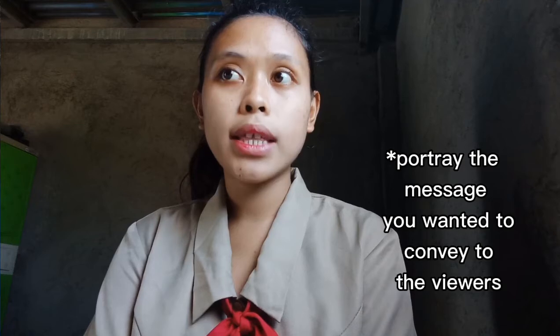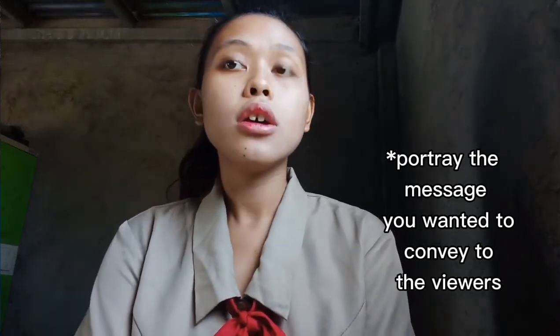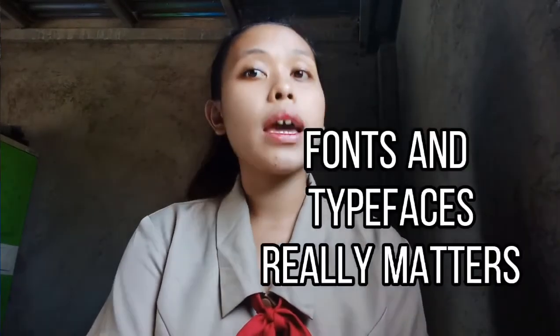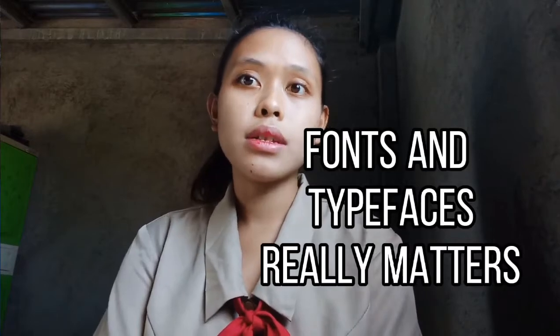So in choosing the right typeface or font in your poster, it should portray the message that you want to say to your viewers. So in designing a poster, fonts and typefaces really matter. I have a sample here, two notes with the same message but using different typefaces.